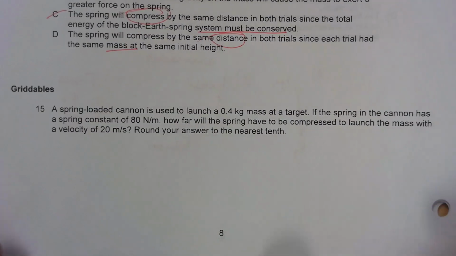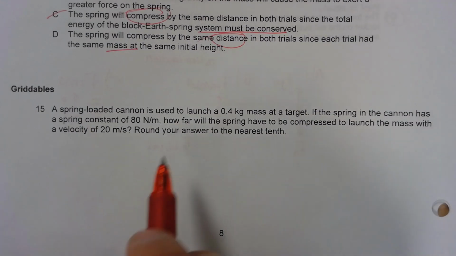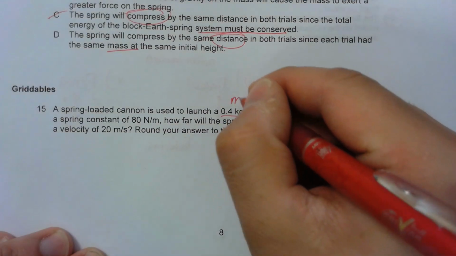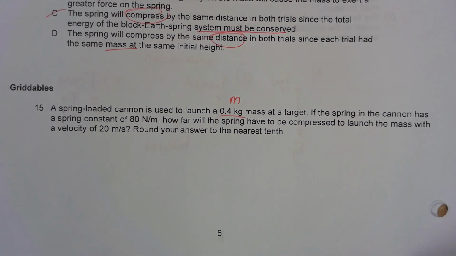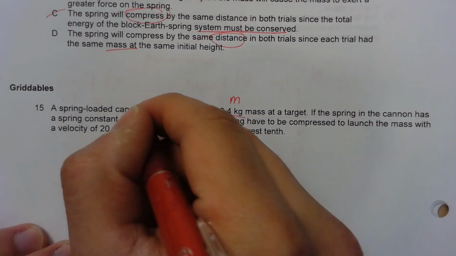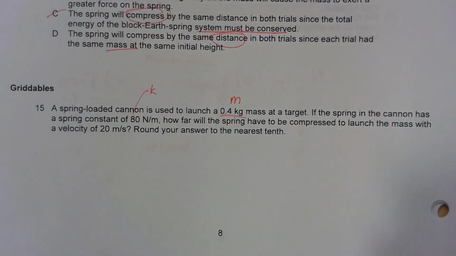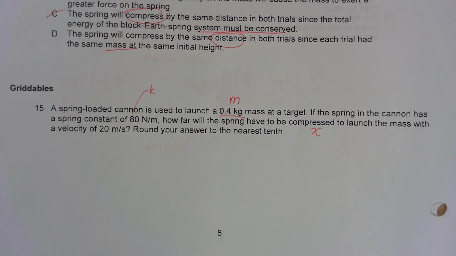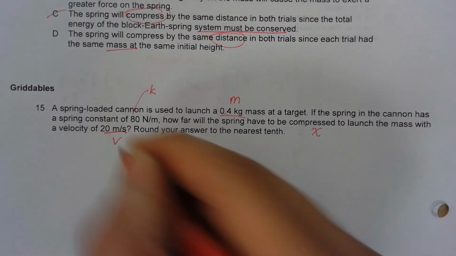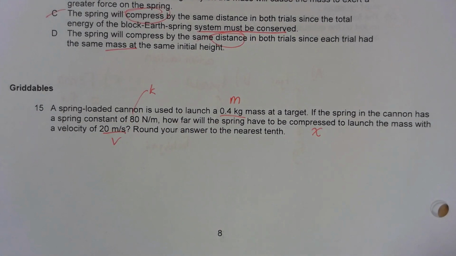The griddable has a spring-loaded cannon, just like we used in class. We're going to launch a 0.4 kilogram mass at a target. The spring in the cannon has a spring constant of 80 newtons per meter. How far will it have to be compressed to launch the mass with a velocity of 20 meters per second? Round your answer to the nearest tenths.